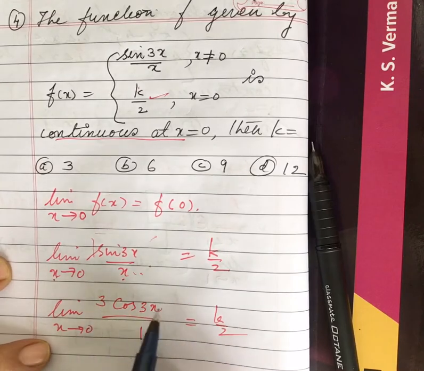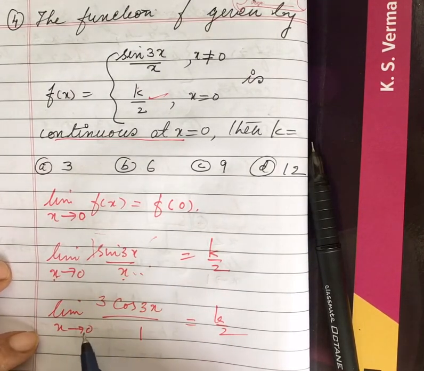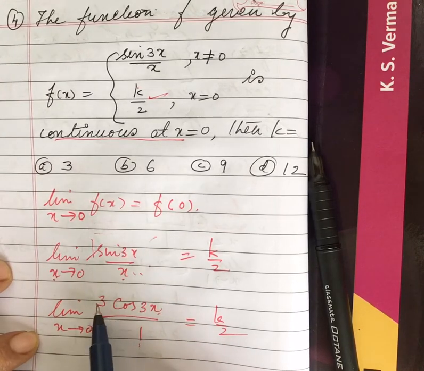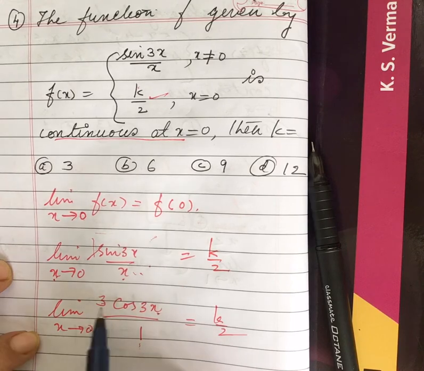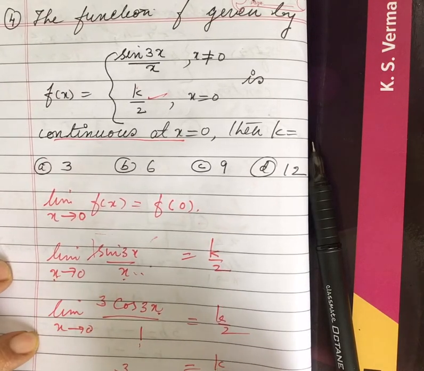Now again you put x equal to 0 and see whether this function limit is defined or not. When x equal to 0, there is no problem, denominator is not 0. So the answer is 3 into cos 0. Cos 0 we know it is 1. So 3 equal to k by 2 or k equal to 6.